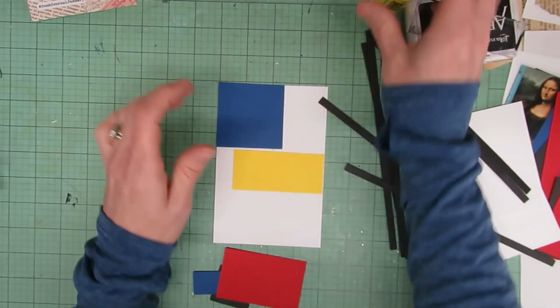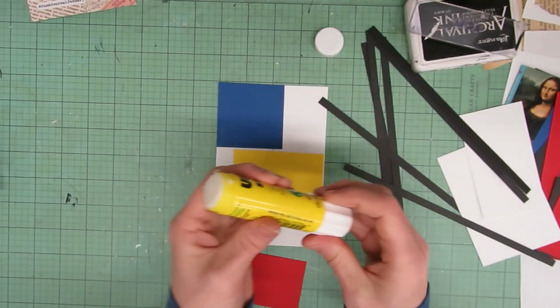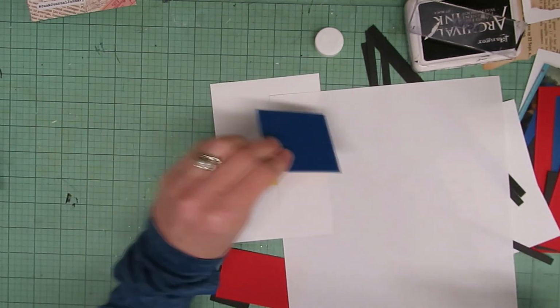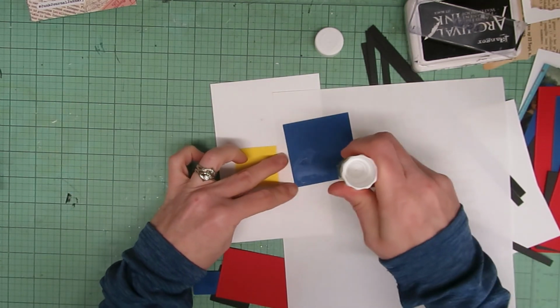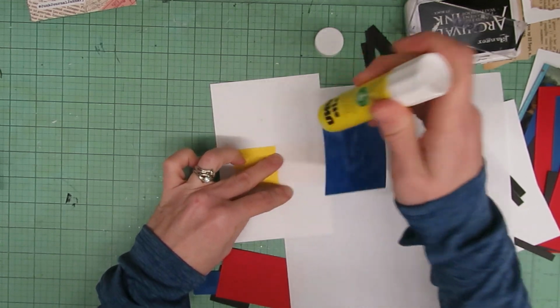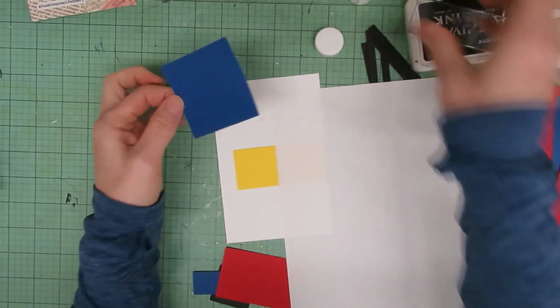So I think I like this one there, so I'm not gonna lay everything out and then glue it. I'm just gonna try to do it as I go here if I think it looks okay. So I'm gonna go ahead and glue this one down. Just gonna try not to think about it too much.